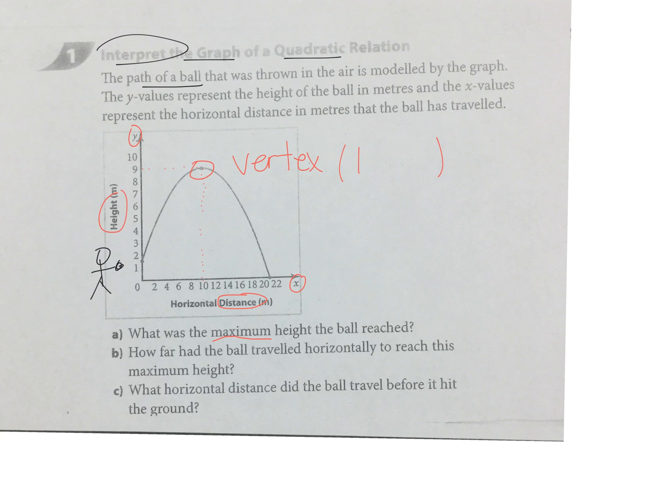The vertex is located at (10, 9). 10 is the horizontal distance, x, and 9 is the height. So for number 1, what was the maximum height the ball reached? What would the answer be for that one, Harold? 9 meters. Good. This was the highest point, and it's located at 9 meters.